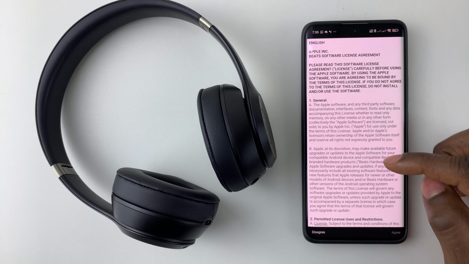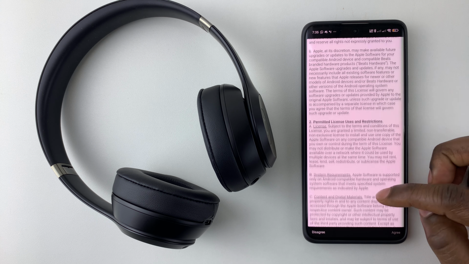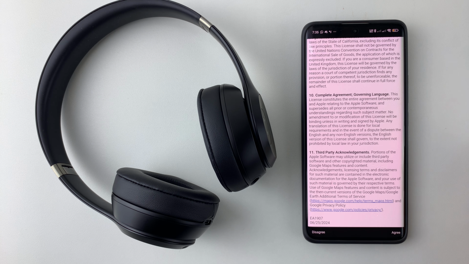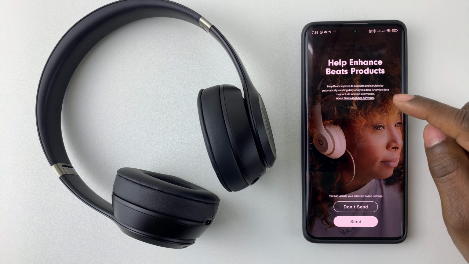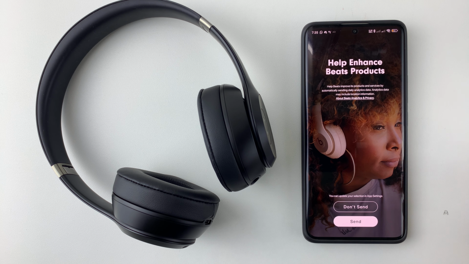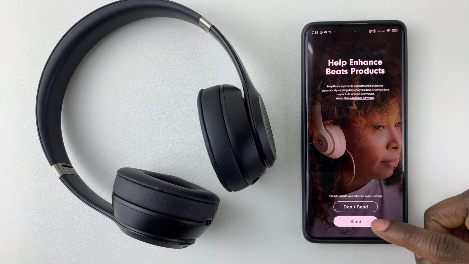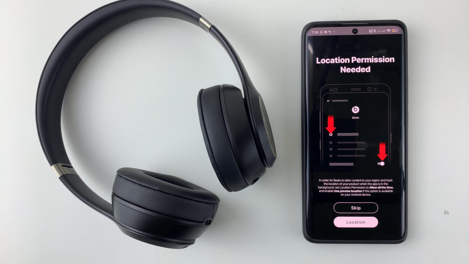And then also you have to read through this software license agreement. So you can scroll through and read through all this. And once you're done reading, simply tap on agree at the bottom right corner. Now at this point, you might be prompted to allow Beats products to send you daily analytics data. So you can choose to select don't send, or you can choose to select send, whichever you choose. Simply select it. So I'll just select don't send.